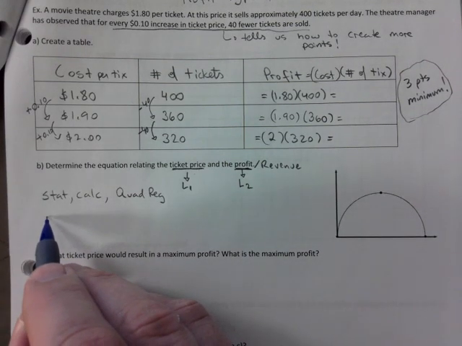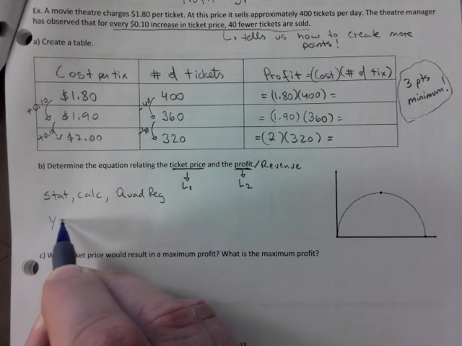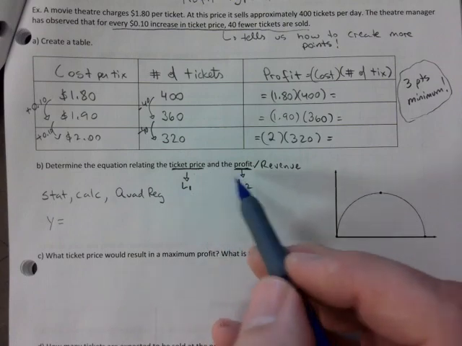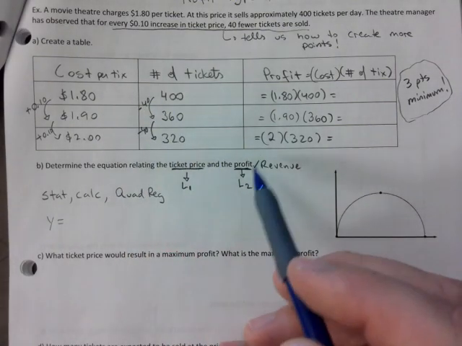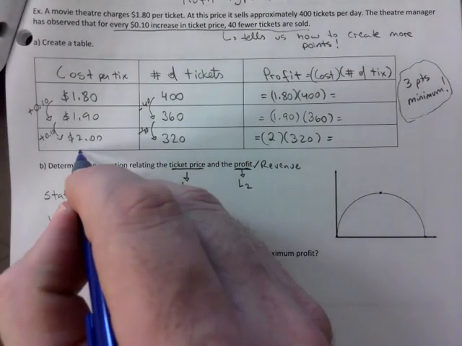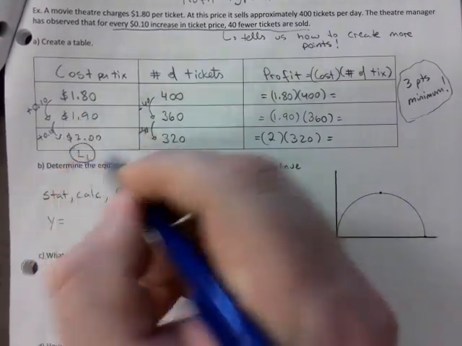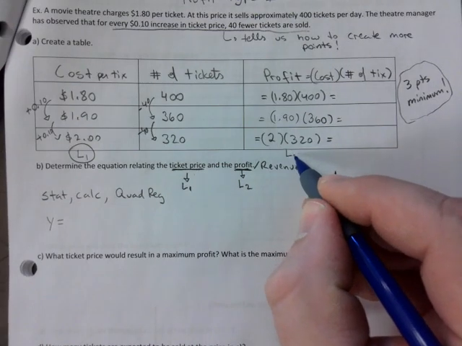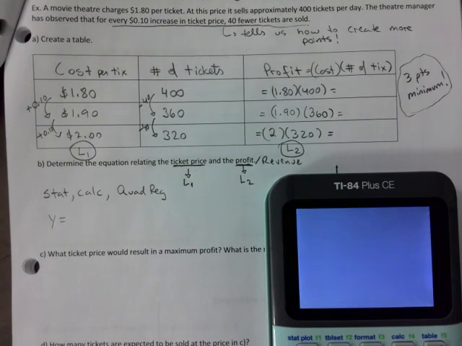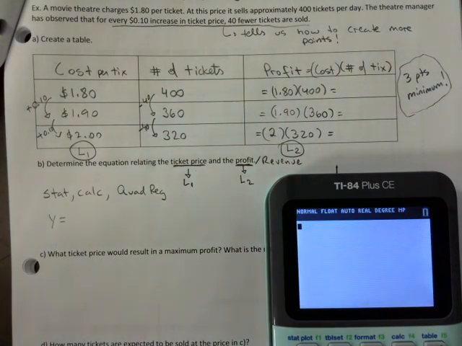And so we'll come up with our equation here. What I'd like you to do normally is go to the table, and ticket price is over here, right? The cost. So just tell me I put this into L1 and I put this into L2. Just go ahead and do that in your work when you do the test. So let's go to our, how do we do this again?